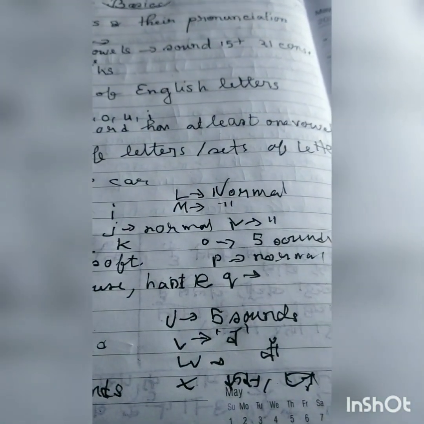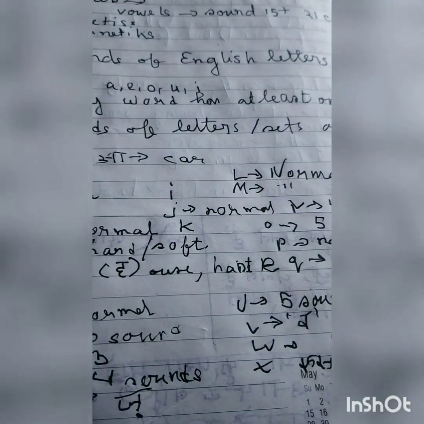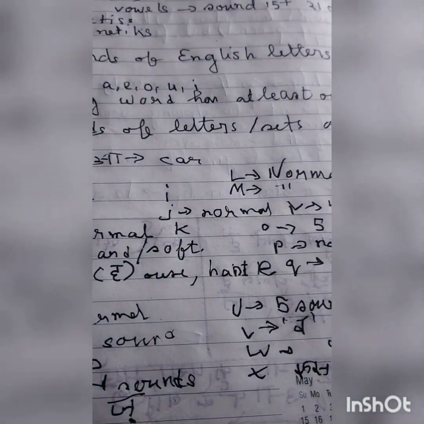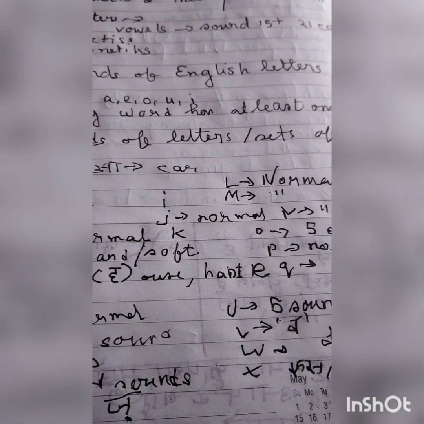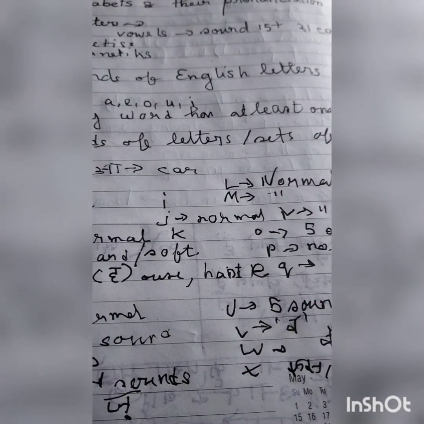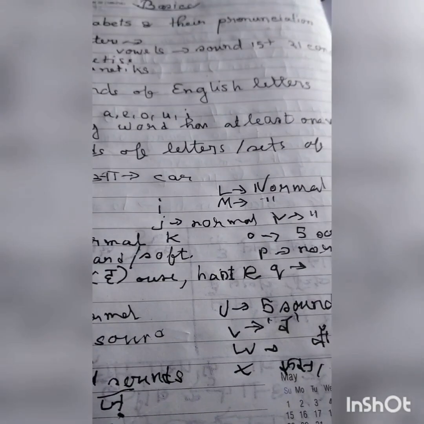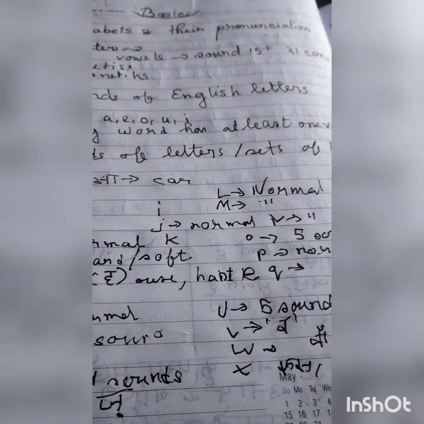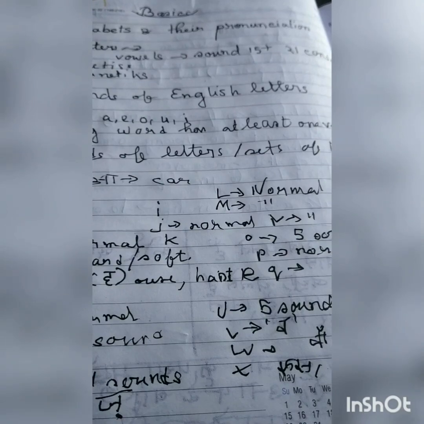Before that, we shall be discussing the letters. In the English alphabet, there are 26 letters, and within these 26 letters, we have 5 vowels and 21 consonants.